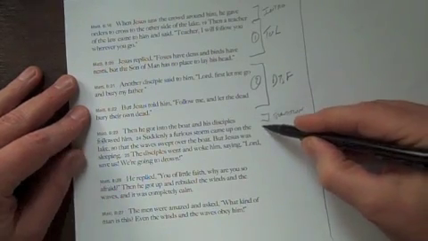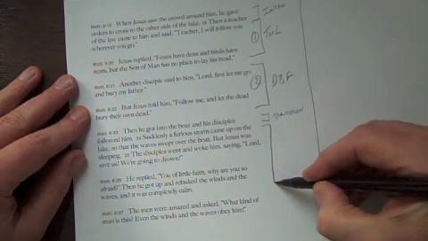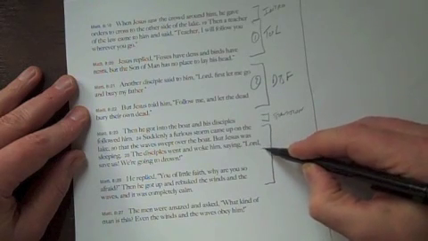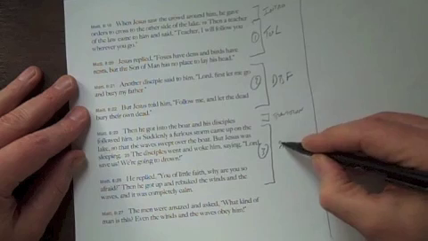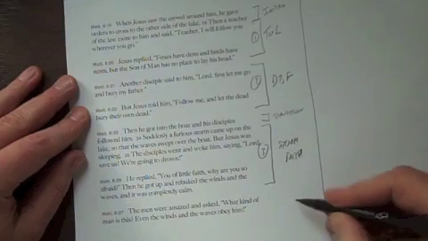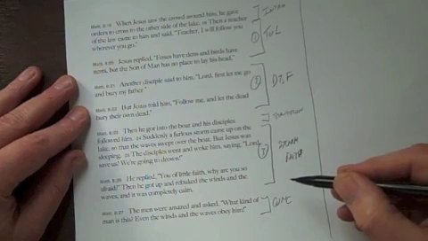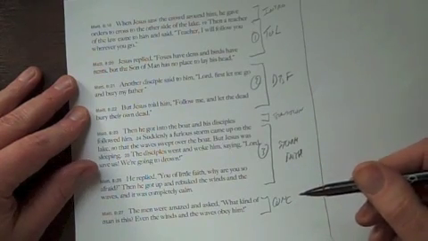And a possible third point is the storm and the rebuke of the disciples and of the wind and the waves, something to do with the storm and faith, followed by a conclusion here with that final question: What kind of man is this? The wind and the waves obey him.